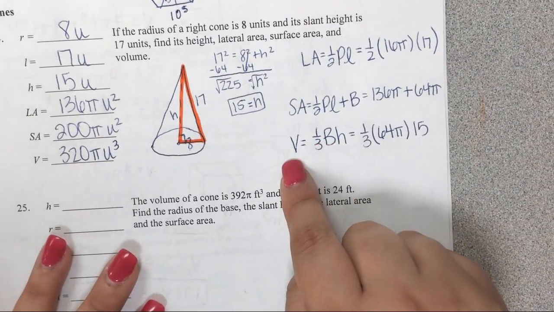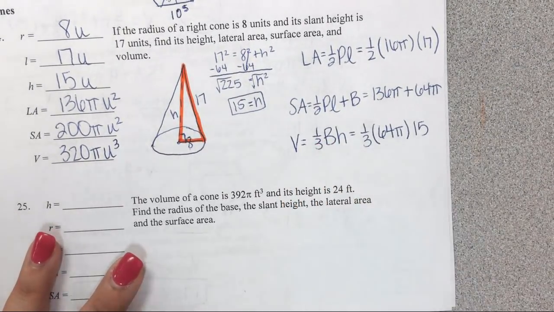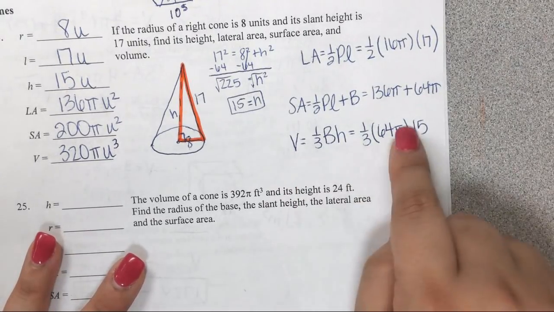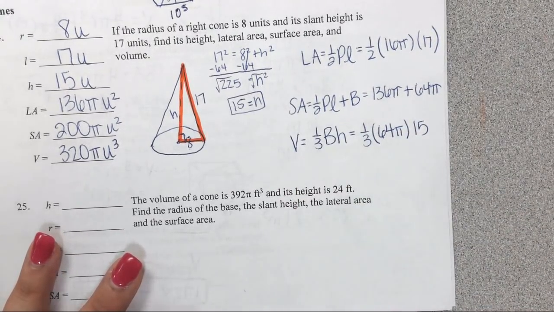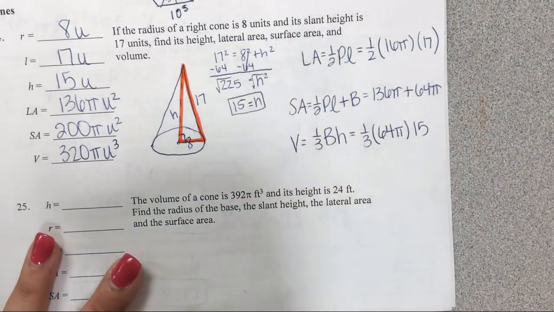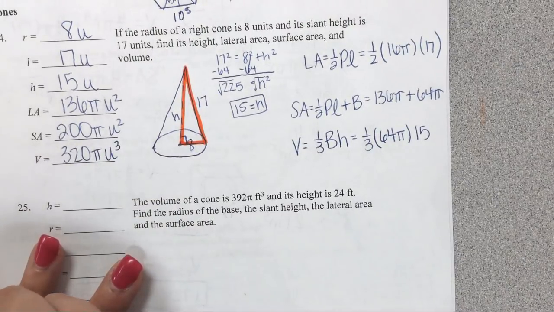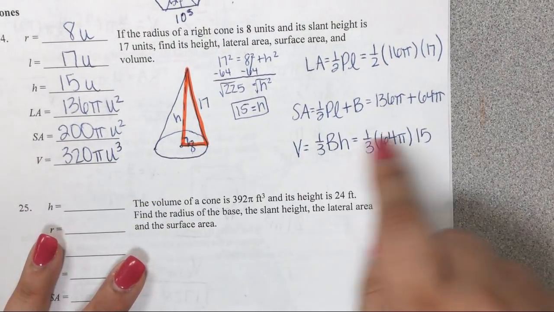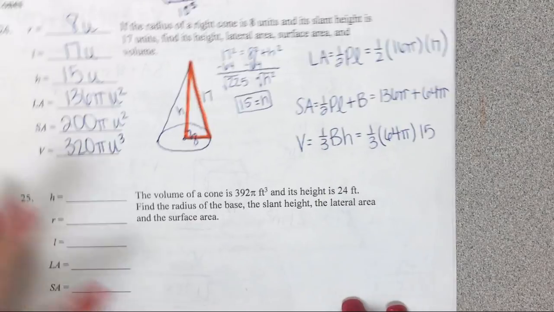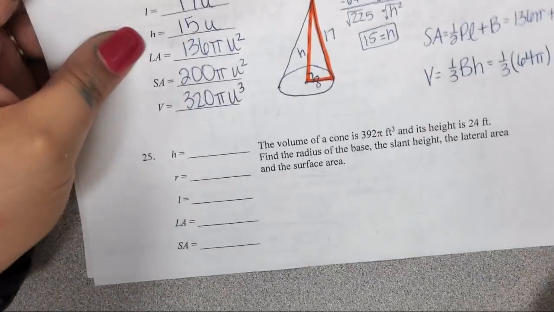FYI, tomorrow when I ask you to show work, if I just ask you for the volume, this would be perfect work to me. Formula, substitution, that's all I need. If I ask for the volume on something and it says you must show work, all you got to do is that. What if it asks for lateral area? Gavin, you don't solve it and let's see what happens.